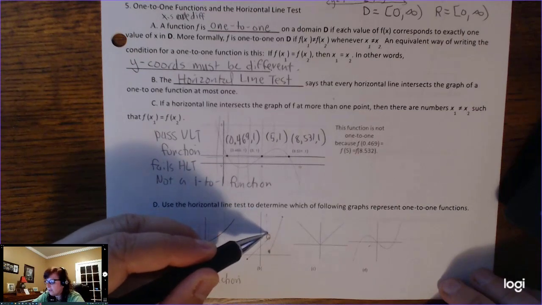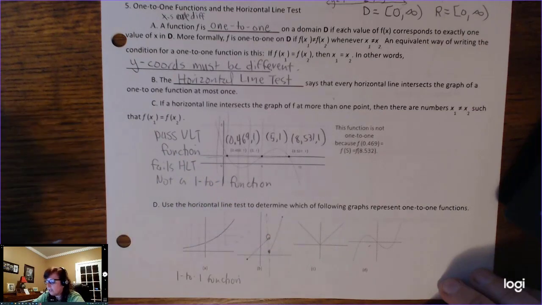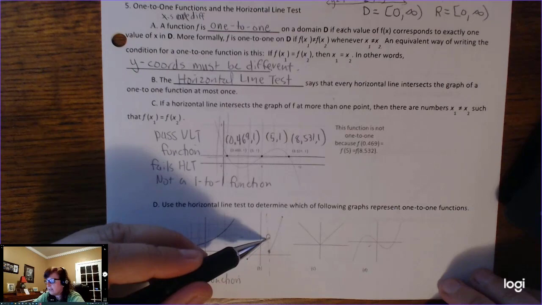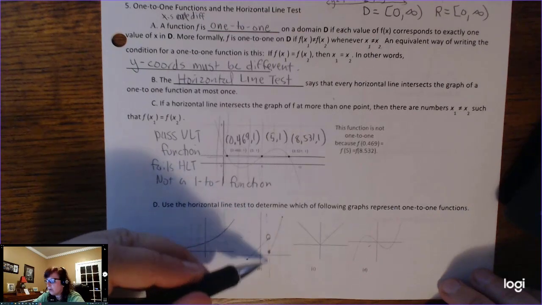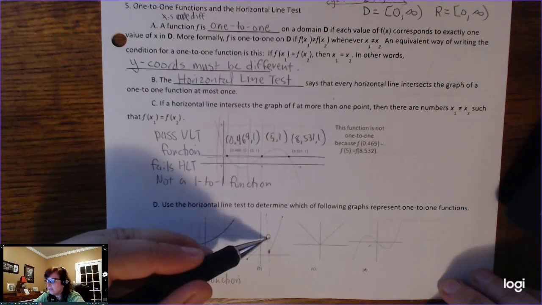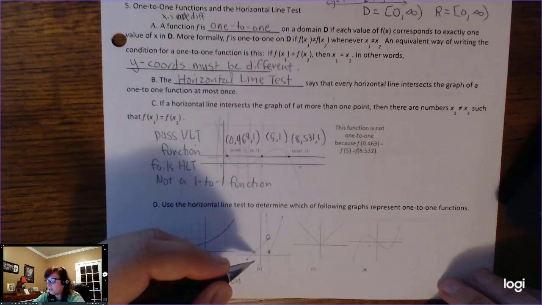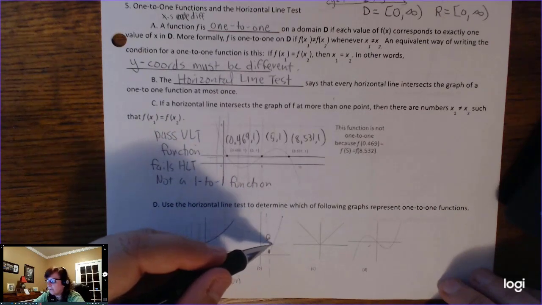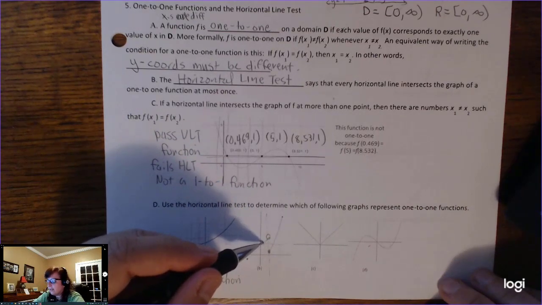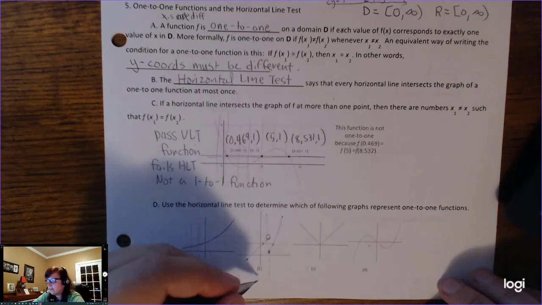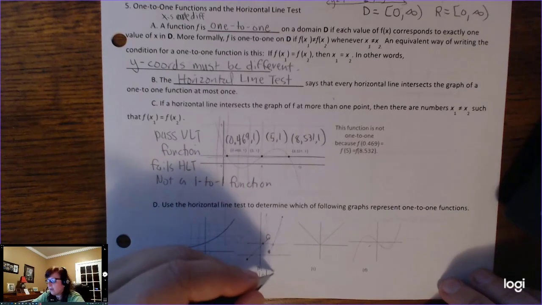So this, you might think, is failing the vertical line test, but no, it's not really. It's passing it, because there's only one point crossing this vertical line. This is not a point. So it's a function. Now, is it one-to-one? Well, if you draw a horizontal line like that, you can see that this function is crossing the horizontal line in two places. So this one is not one-to-one.